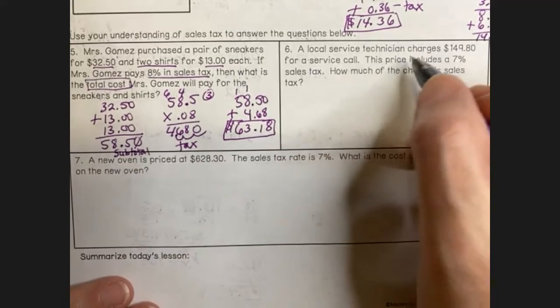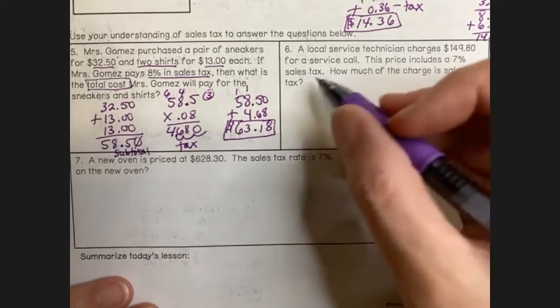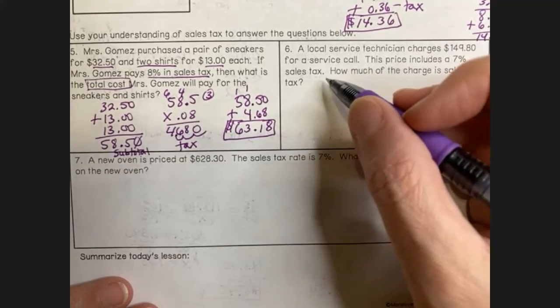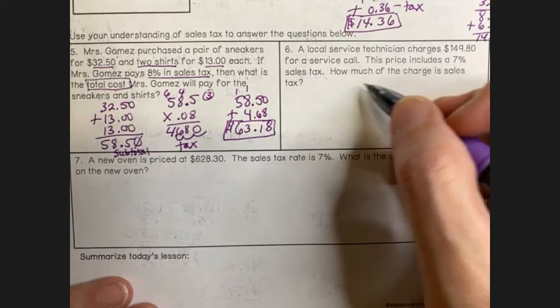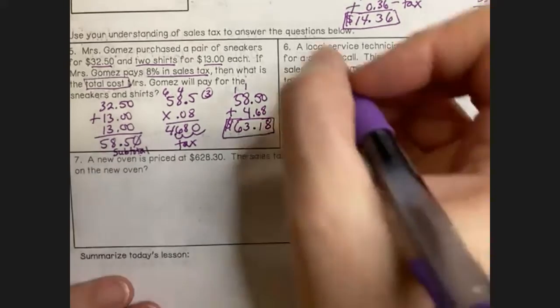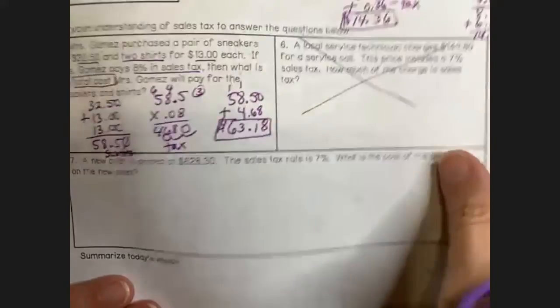A local service technician charges $149.80 for a service call. This price includes a 7% sales tax. How much of the charge is sales tax? This is back to a problem like we did earlier. And actually, let's just go ahead and ignore that one for today.